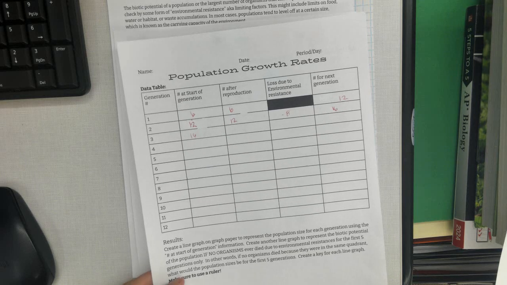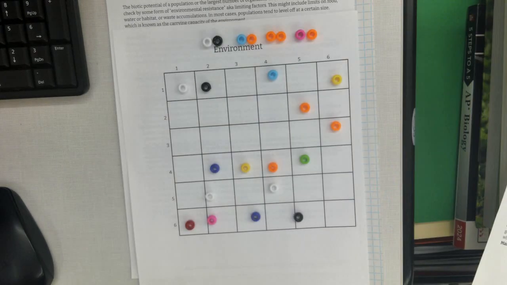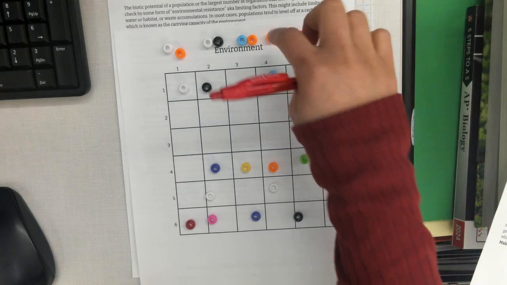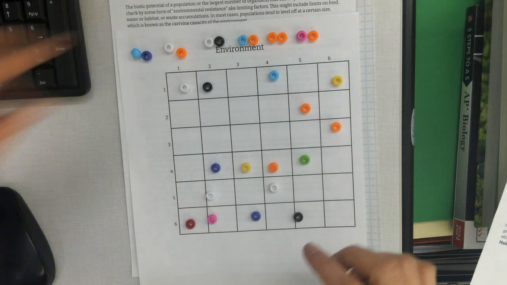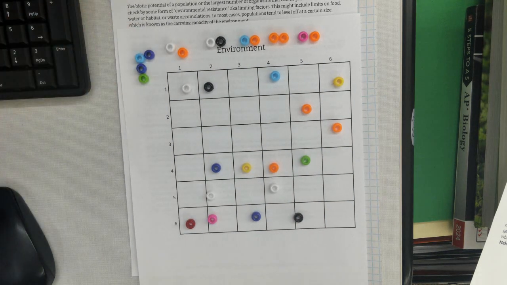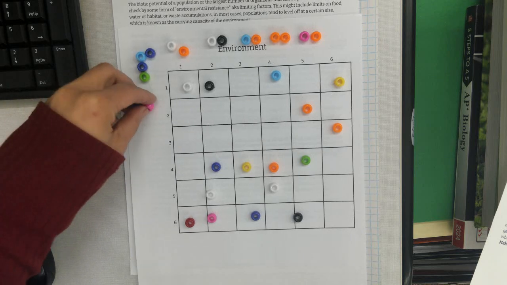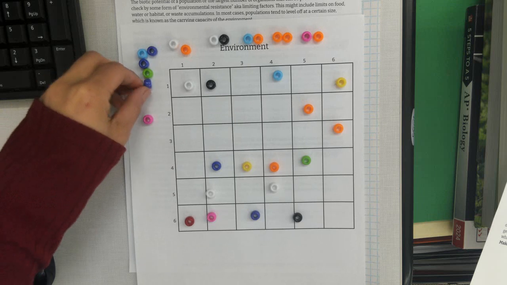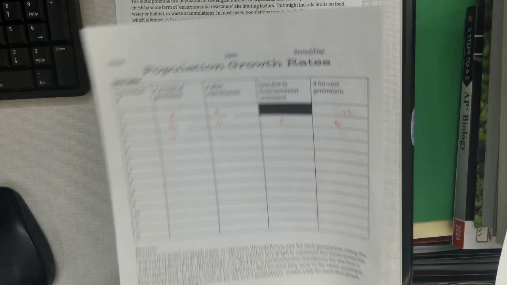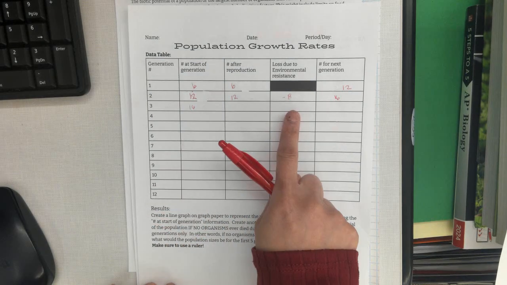Okay, so then I would have to have 16 more other organisms or offspring. Okay, and we're going to go ahead and continue on with the other generations.